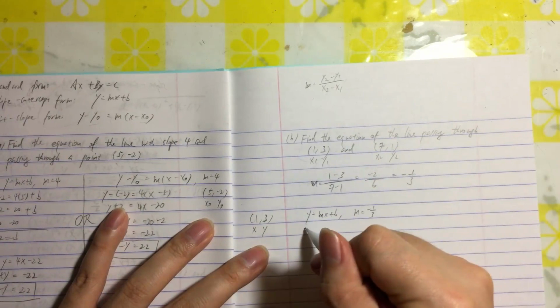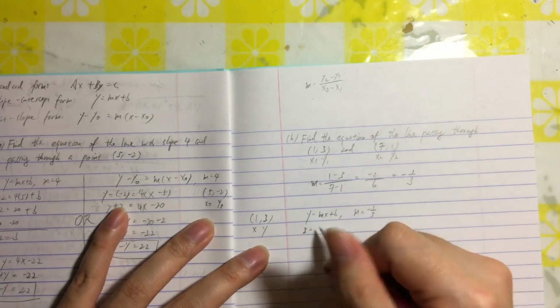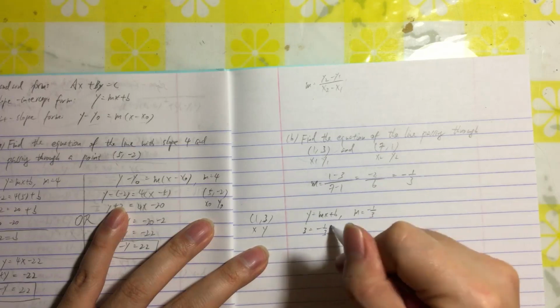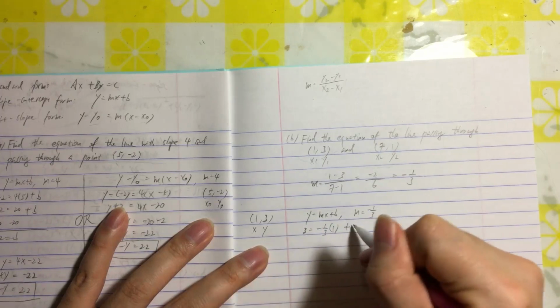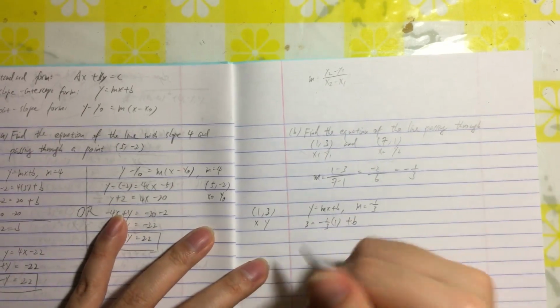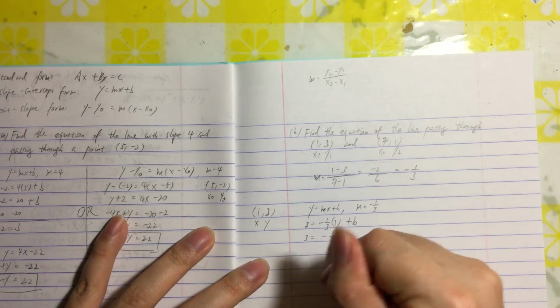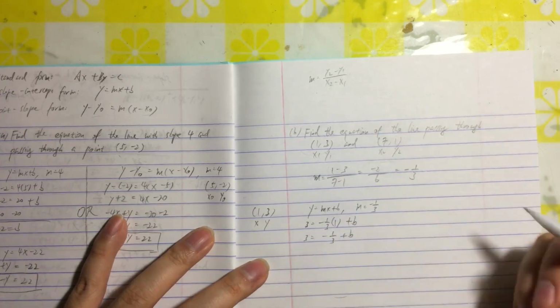y equal to 3. m is negative 1/3. x is 1, plus b. Simplify. I have 3 equal to negative 1/3 plus b.